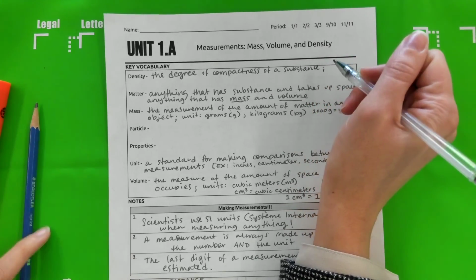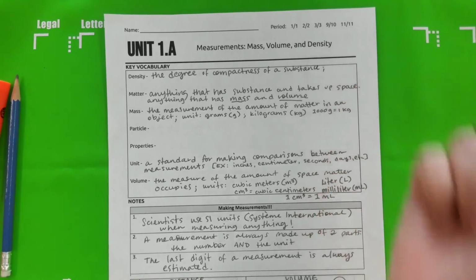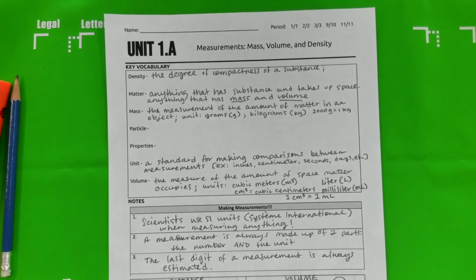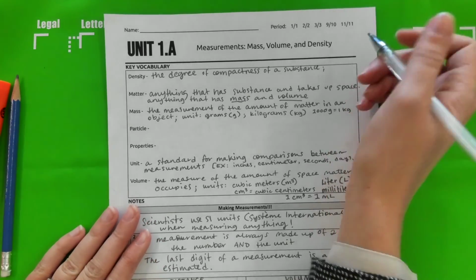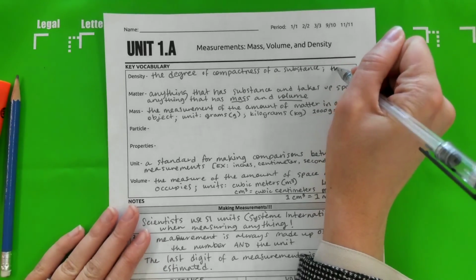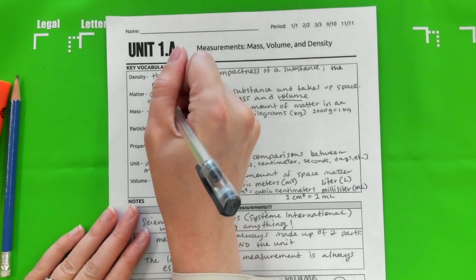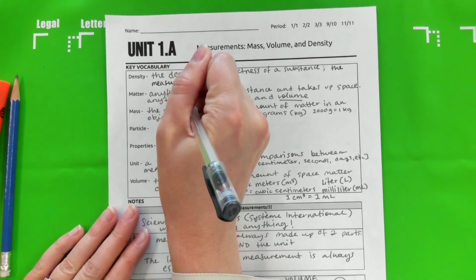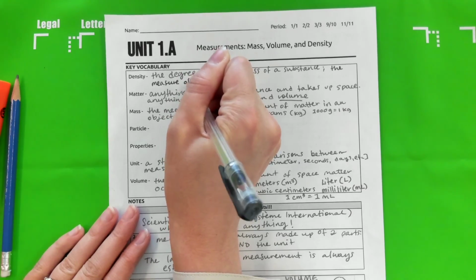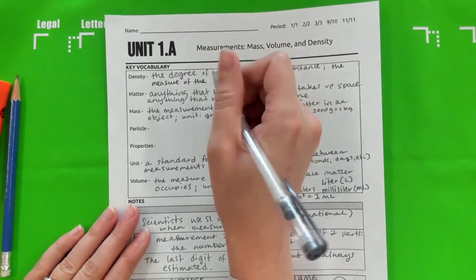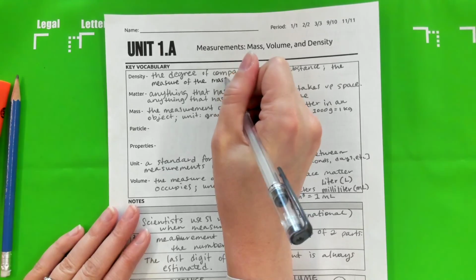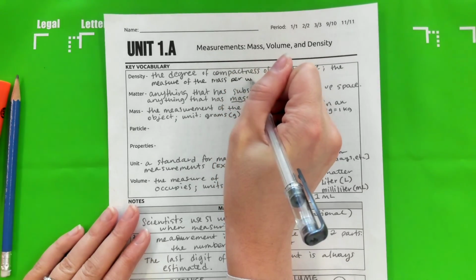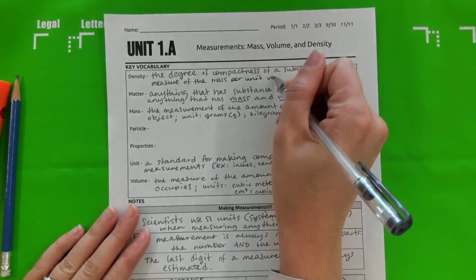So is there a lot of space in between the particles of the substance? Is there not a lot of space? Is it heavier per unit volume? Is it not as heavy per unit volume? That's one way to think about it. So the alternate definition is the measure of the mass per unit volume.